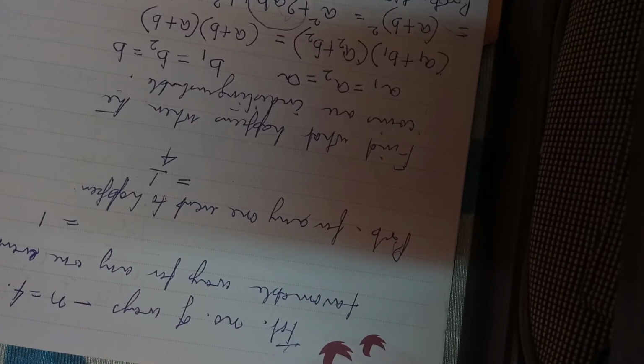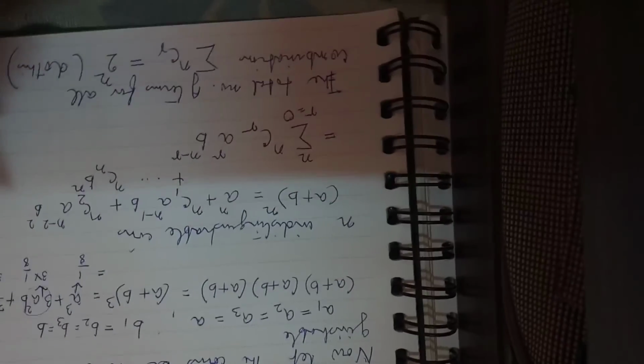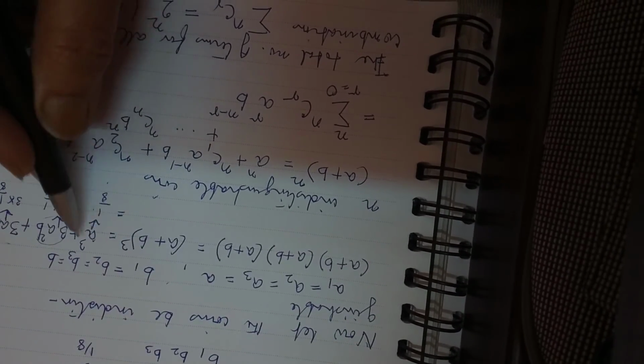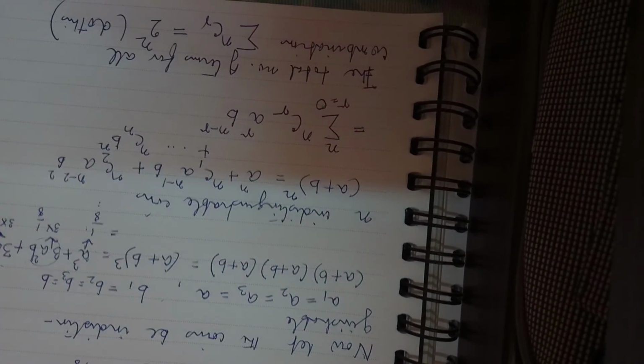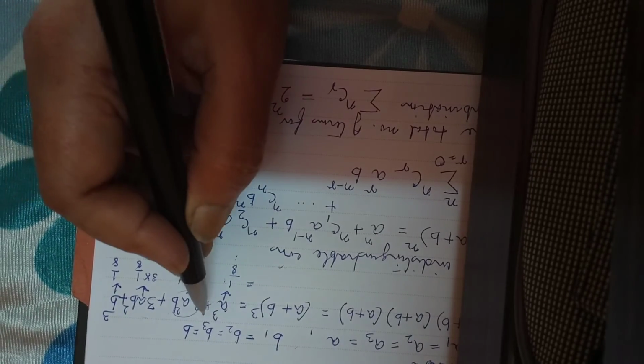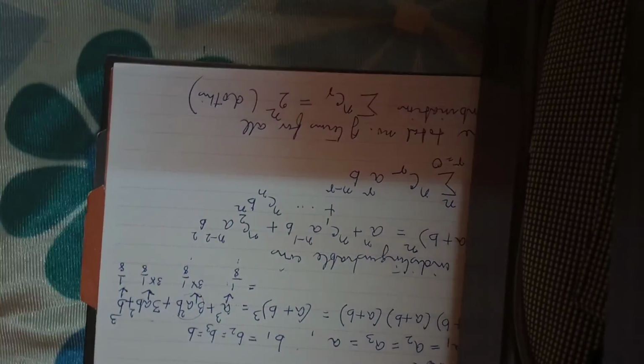NCR for every weight factor. That's how we found out the probability. If you remember, when we tried to find out the probability, it is 1/8. That means weight factor 1 divided by the total probability. Then it was 3/8. That means 3 is the weight factor here divided by the total probability.